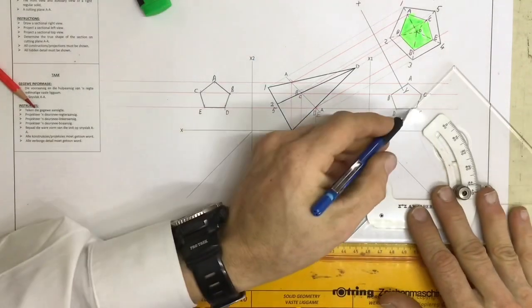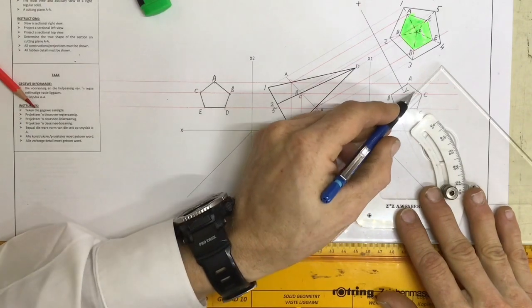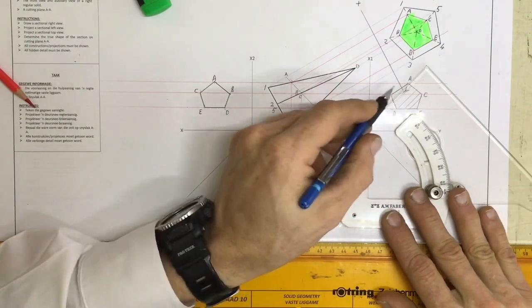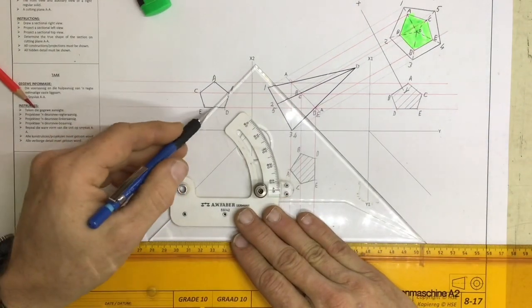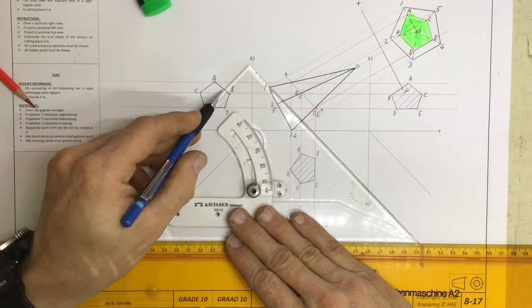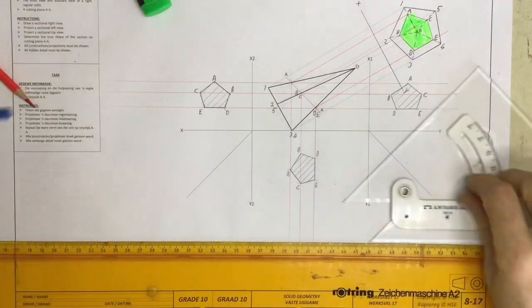Take it over here. Hatch that story as fast as you can. Try and keep that spacing as even as possible using the bevels on your ruler. There we go. Going across this thing as fast as I can. And there are the cutting planes done.